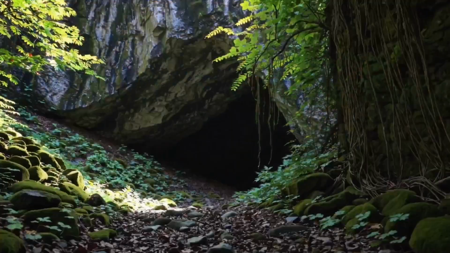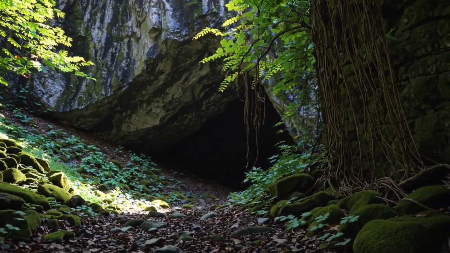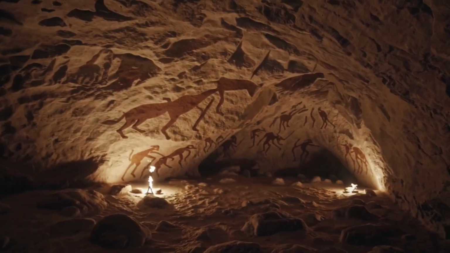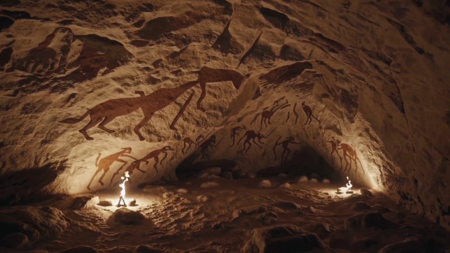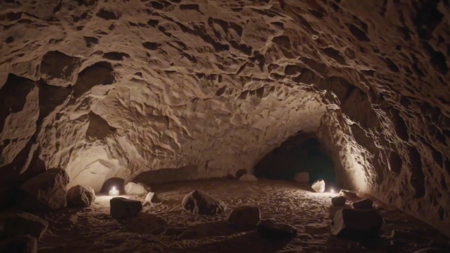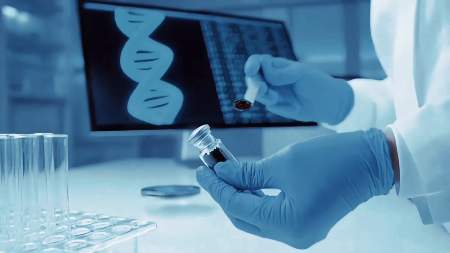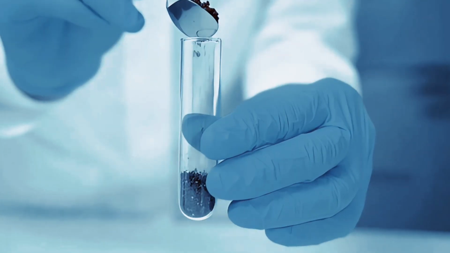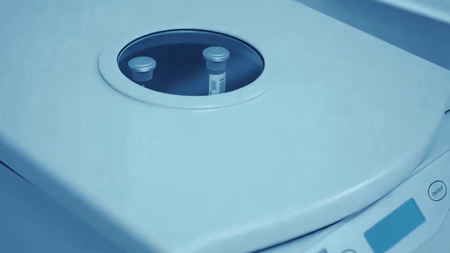Imagine standing at the entrance of a simple, nondescript cave. Not a dramatic site with ancient tools, cave paintings, or human bones. Just layers of undisturbed soil that seem insignificant to the untrained eye. But in the right hands, every grain of soil becomes a witness to human history.